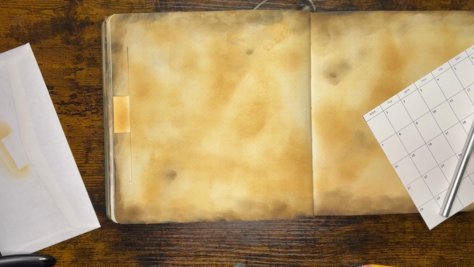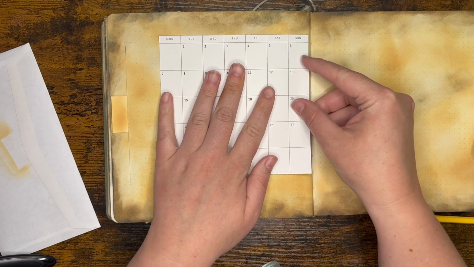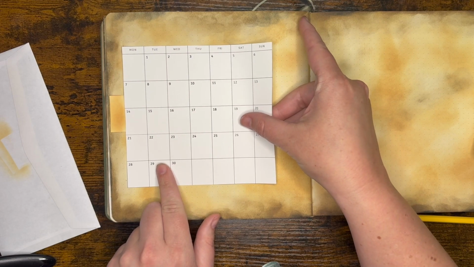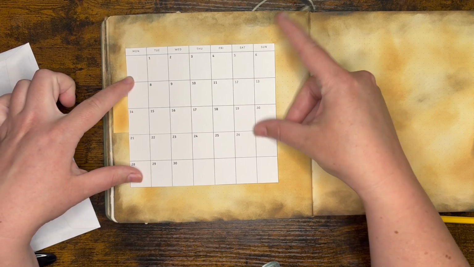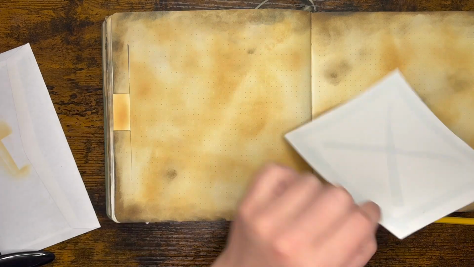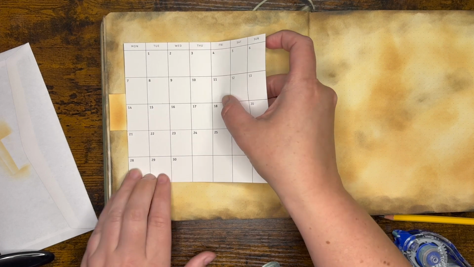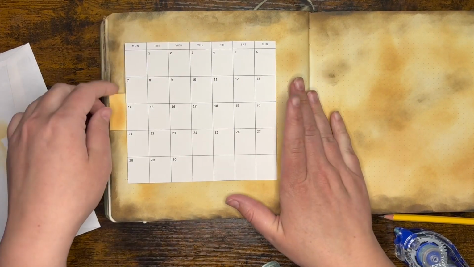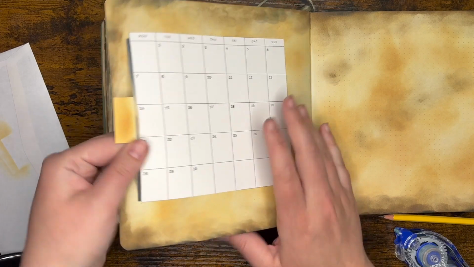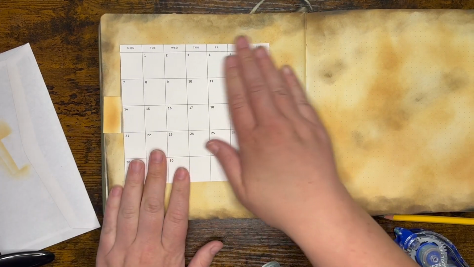Okay. I'm going to glue this down, and I might actually do it here so that it actually disguises that line just a little bit. Yeah, I think I'm going to do that. Okay. And then it will come out. And then once the page is taped down, that will also help it to be a little bit more sturdy.